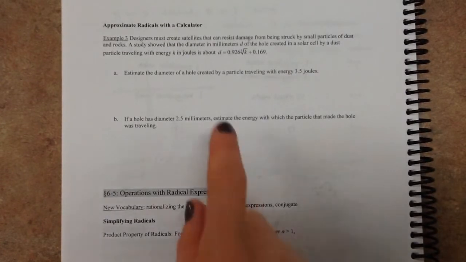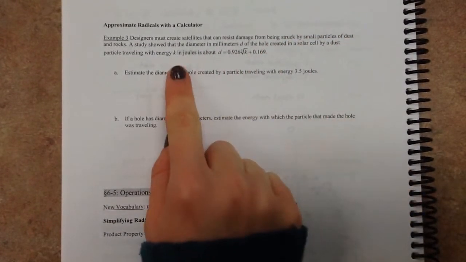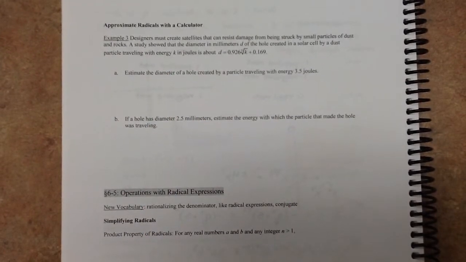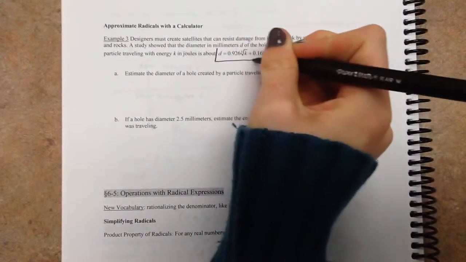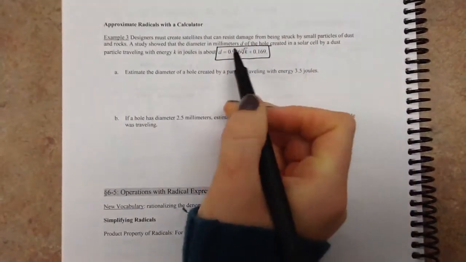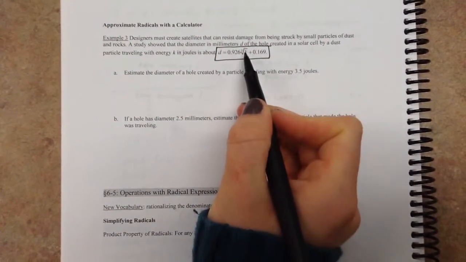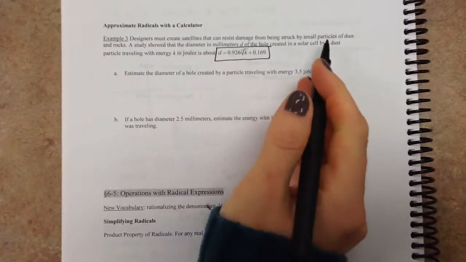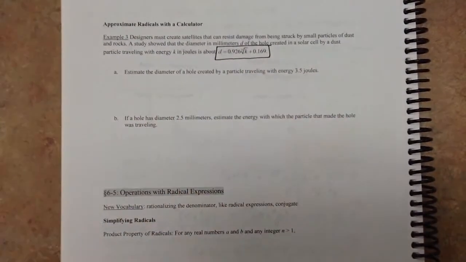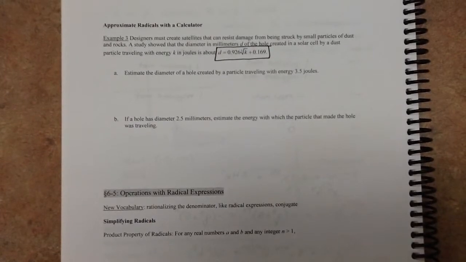So we've got this thing about satellites, and it's got a function that we're going to be working with, which is this function right here. So they tell you that d is the diameter of the hole created in a solar cell, and k is the energy that the dust particle is traveling with. So K and D are two things that we're going to be working with.